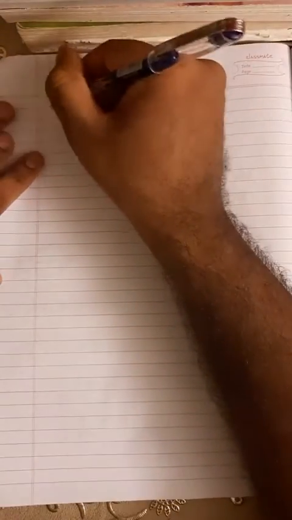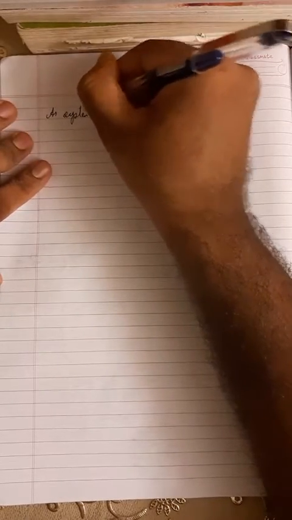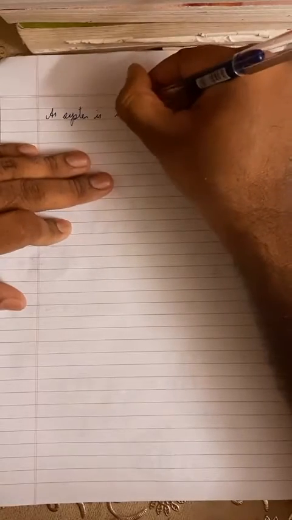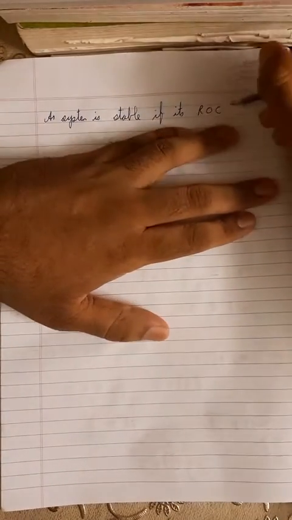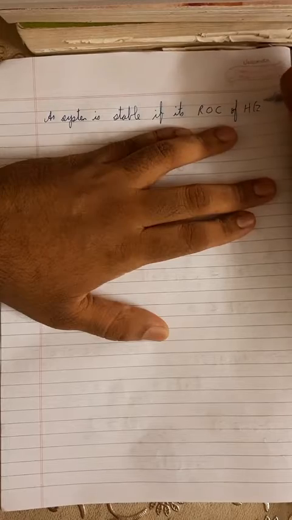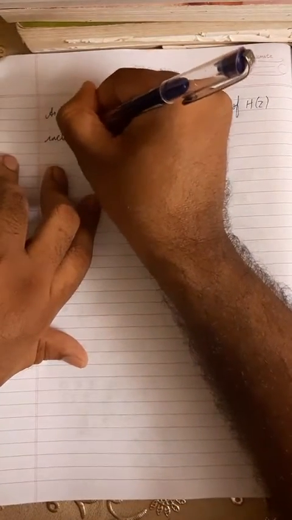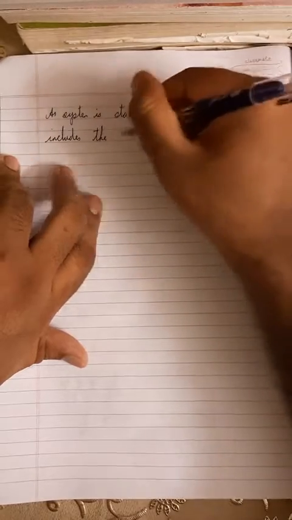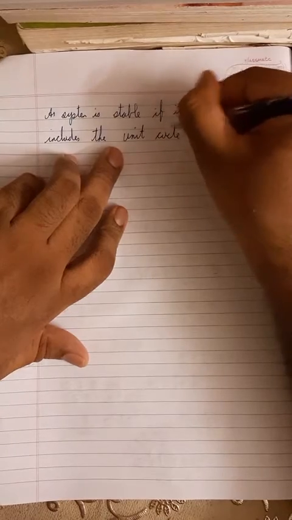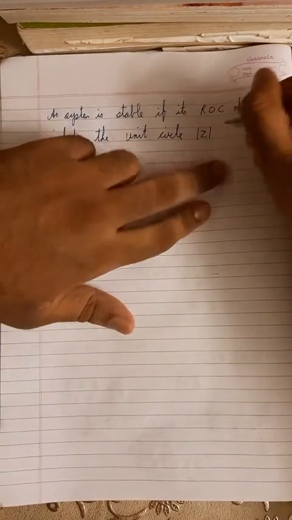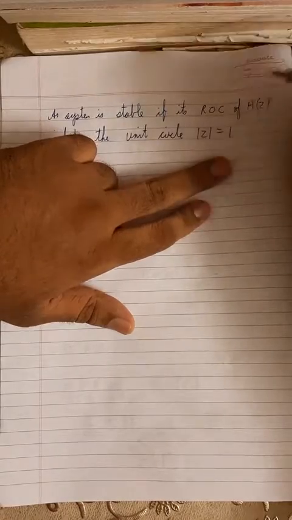A system is stable if its ROC of h of z includes the unit circle, magnitude of z equal to 1, right?